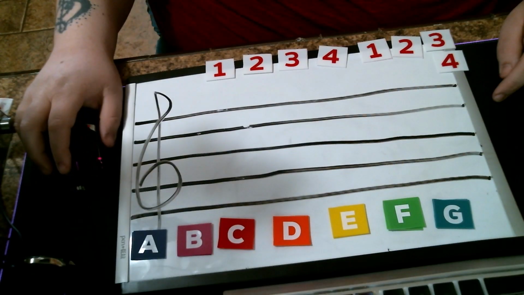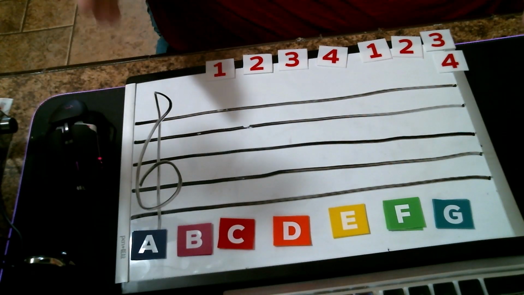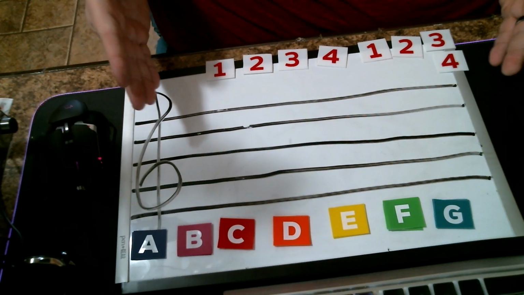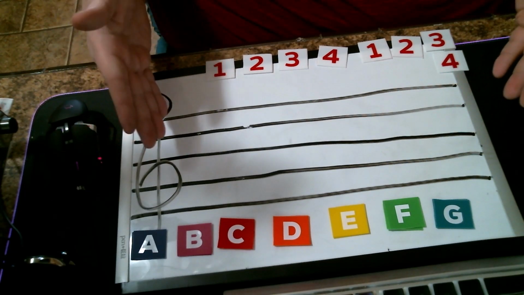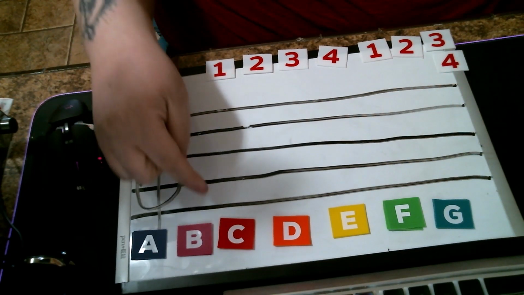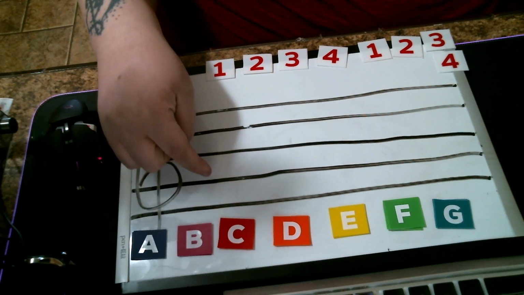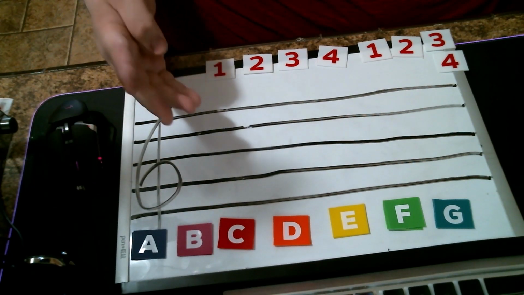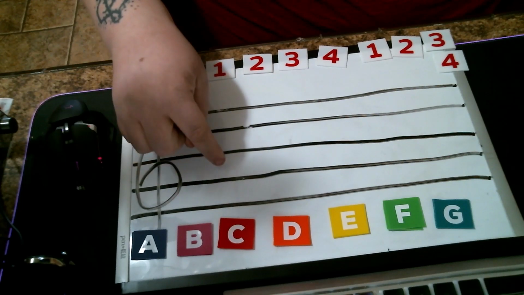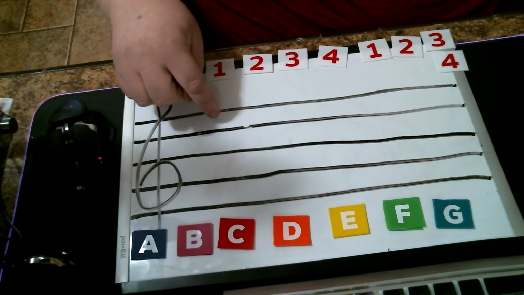The first thing we're going to look at is something called the music staff. When we start learning about reading music, we have to learn about the staff. This is known as the music staff. You can see there are 5 lines: 1, 2, 3, 4, 5, and 4 spaces: 1, 2, 3, 4.